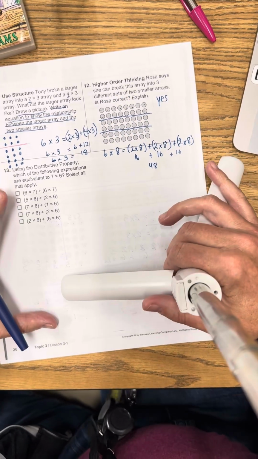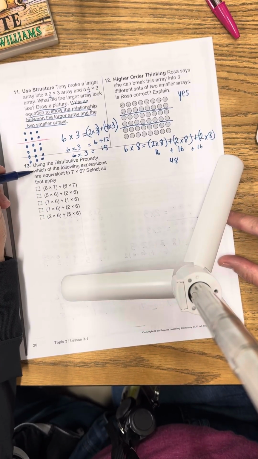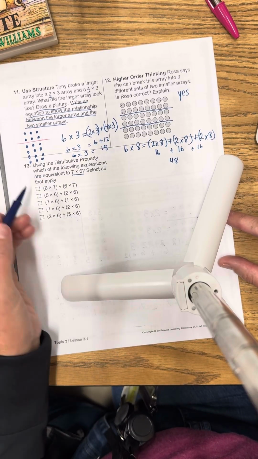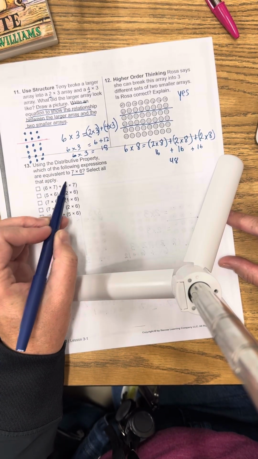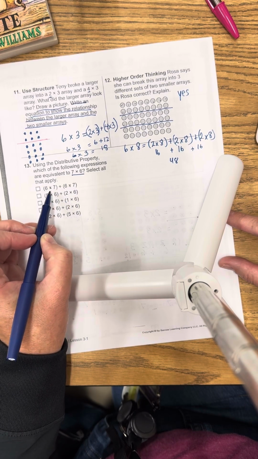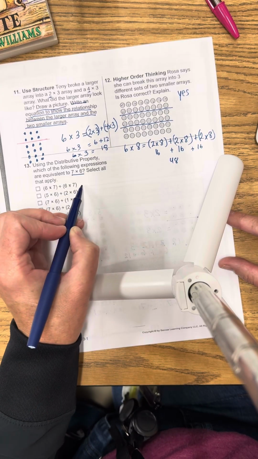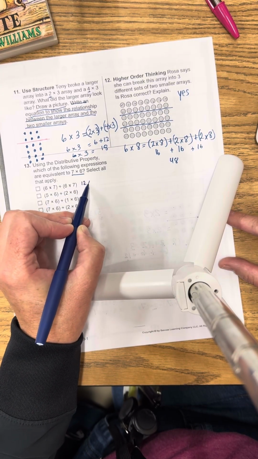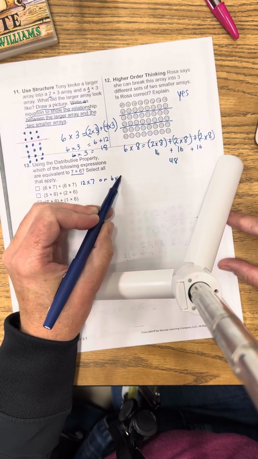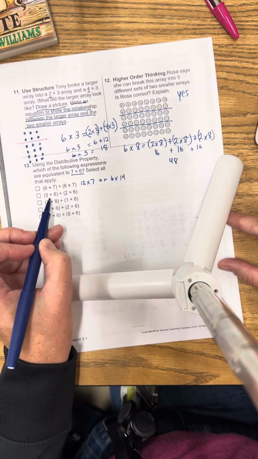Use the distributive property. Make sure you're in the camera. Use the distributive property. Which of the following expressions are equivalent to 7 times 6? Select all that apply. Okay, so what we're going to look at here, make sure first we've got multiplication in both of our parentheses with a plus sign in the middle. This would have to equal either 12 times 7 or 6 times 14. Okay, so that does not equal 7 times 6.